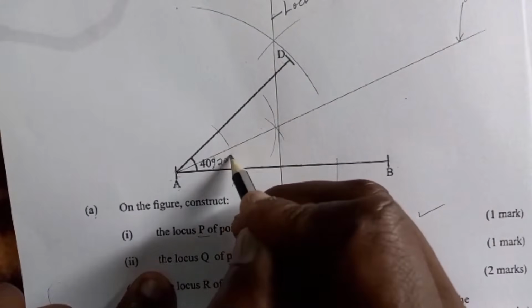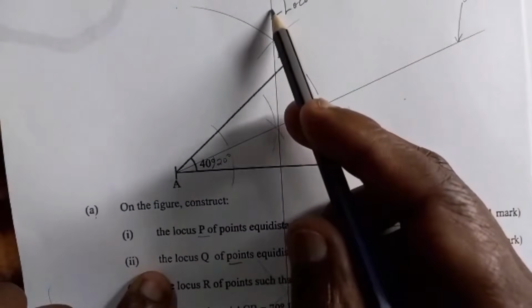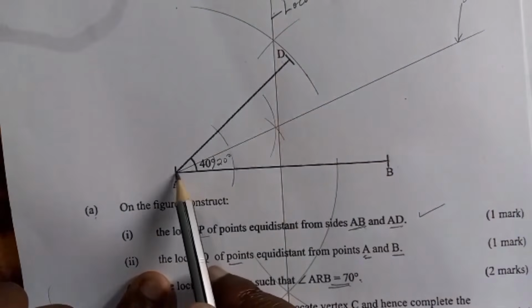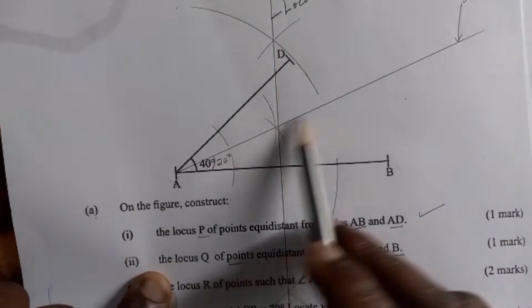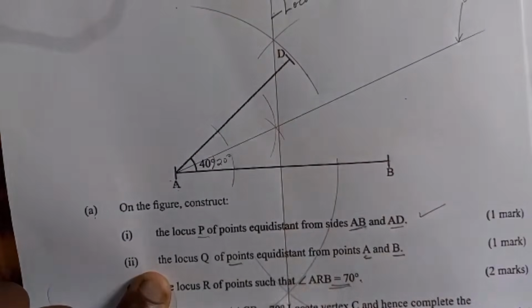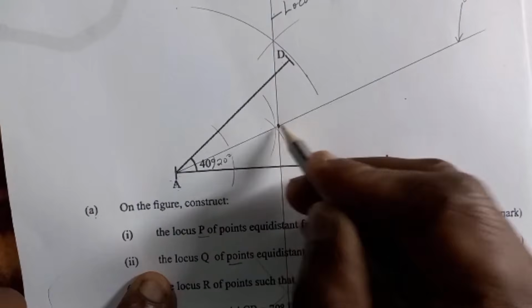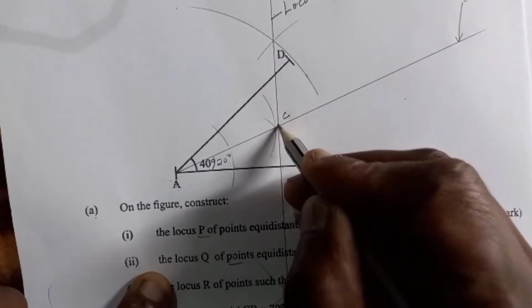We already have this angle because we bisected. We have this one as 20. And having these perpendicular bisectors, look at where they meet. The angle bisector meets with the perpendicular bisector loci. This point will be the center. This is what you're going to use.